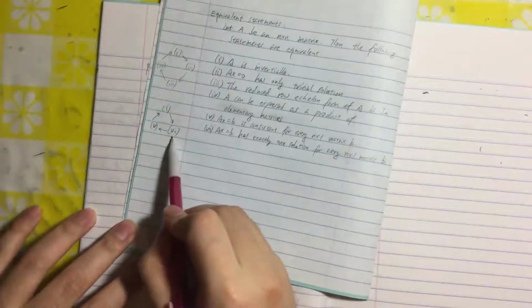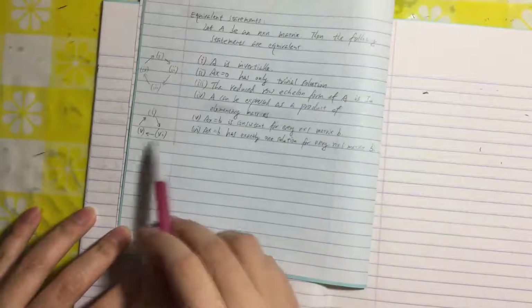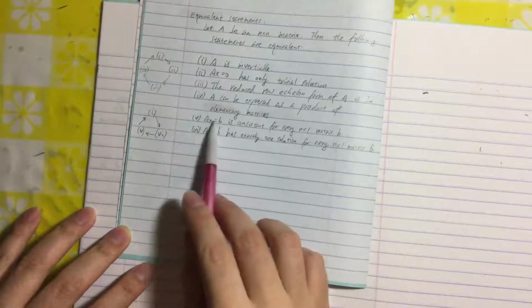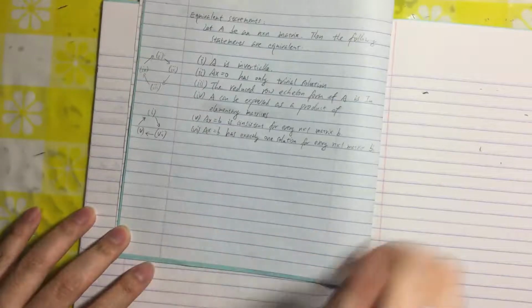Next, we try to prove 6 implies 5. So assume the system of equations has exactly one solution. We try to show that the system of equations is consistent.